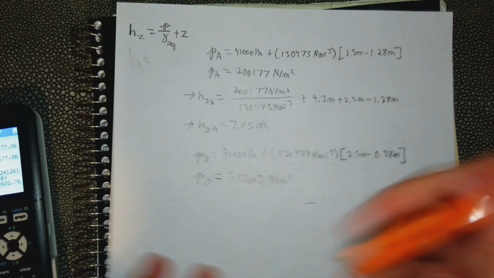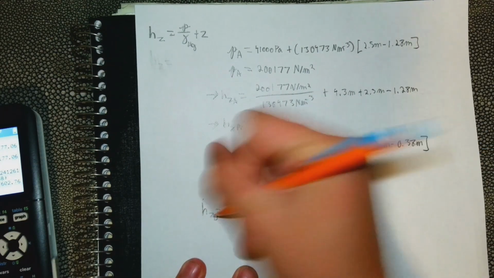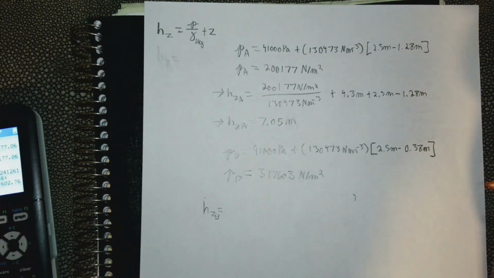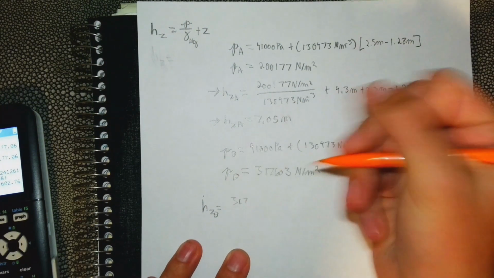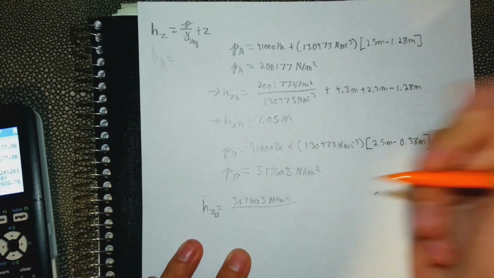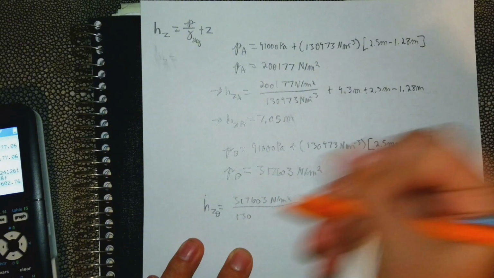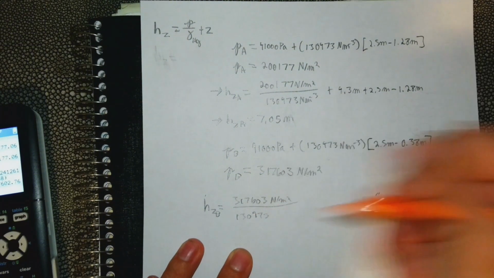Now we can plug it into the piezometric head for B equation. So you got 317,603, and then we said that 130,473 is the specific weight of mercury.